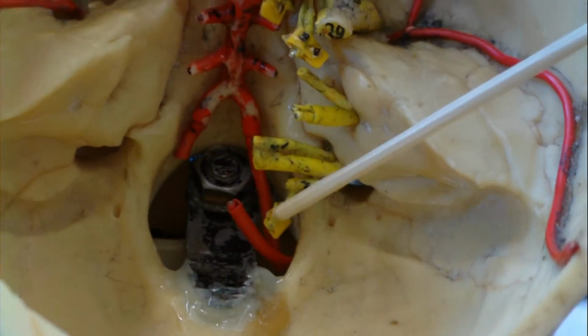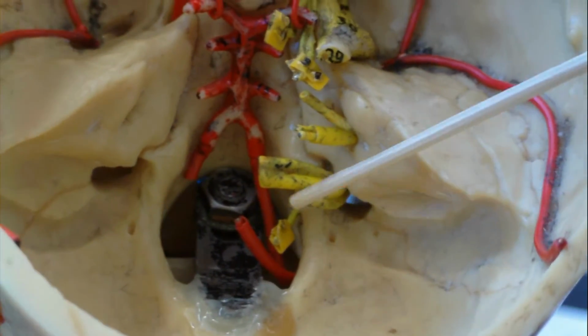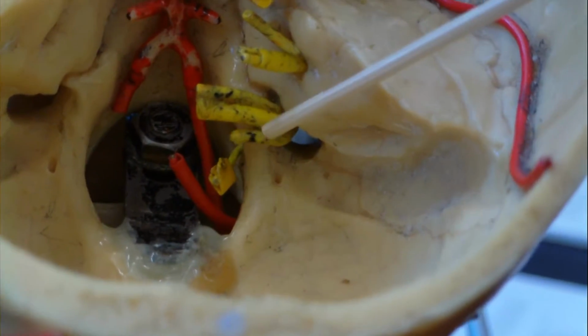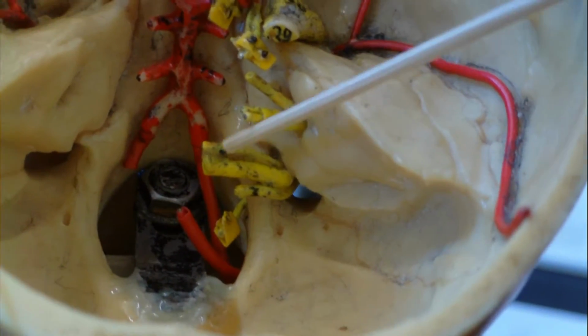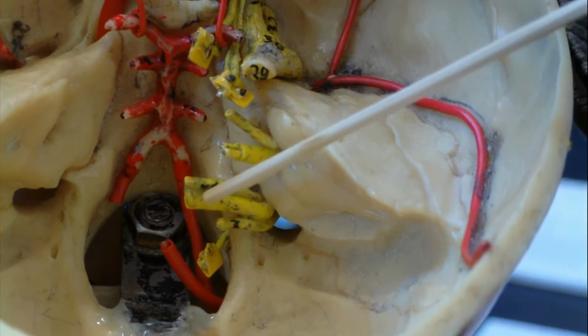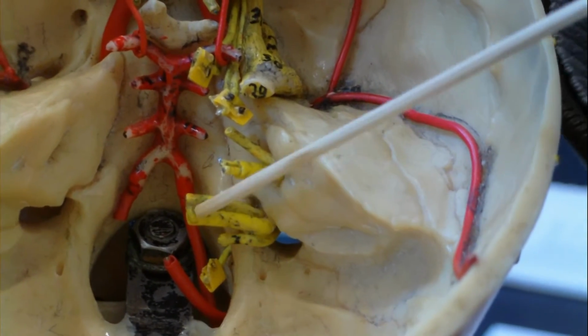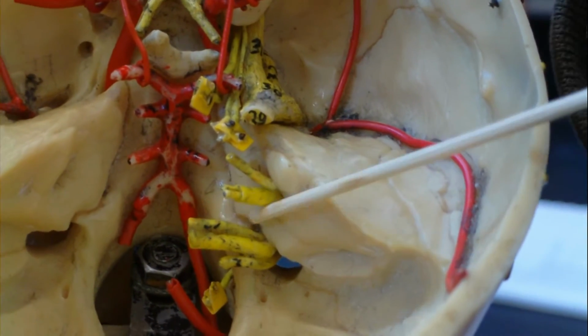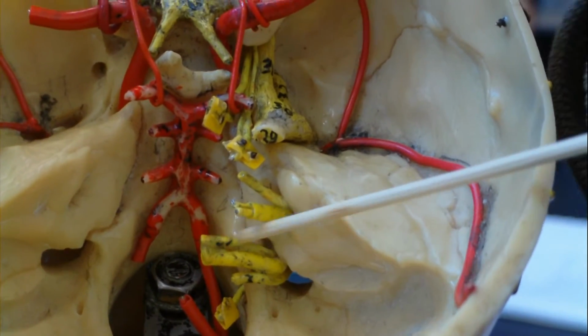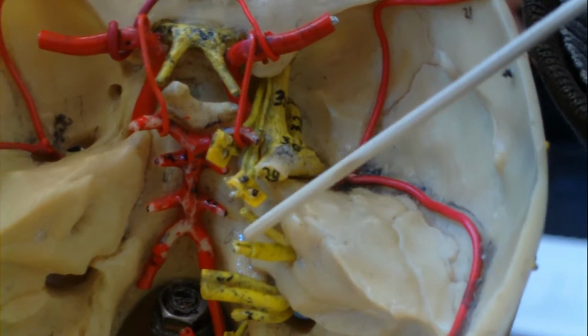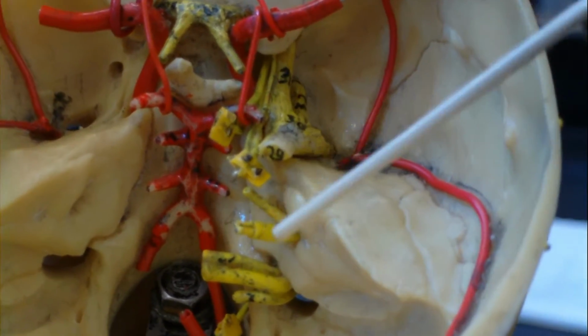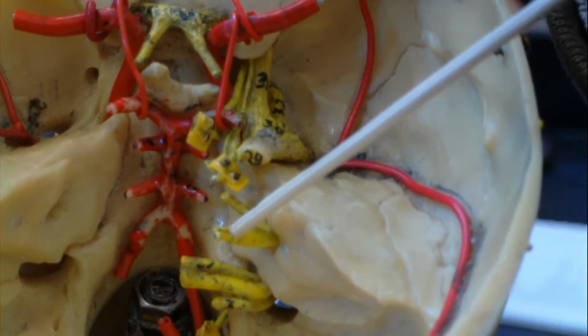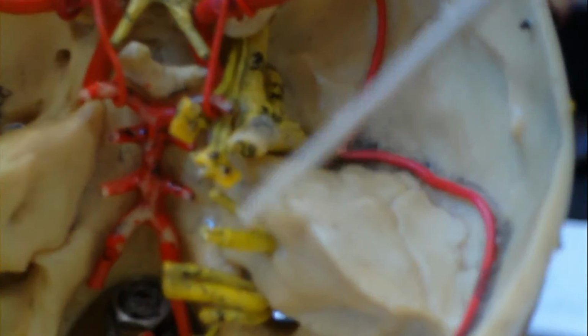This is your hypoglossal nerve. Right here, this is your accessory nerve. These two that are together, the bigger one is your vagus nerve, and this one right here is your glossopharyngeal. And then you have another two nerves that are together. This one is your vestibulocochlear nerve, and your facial nerve. So vestibular nerve and facial nerve.